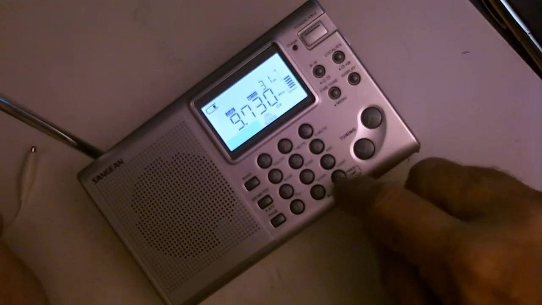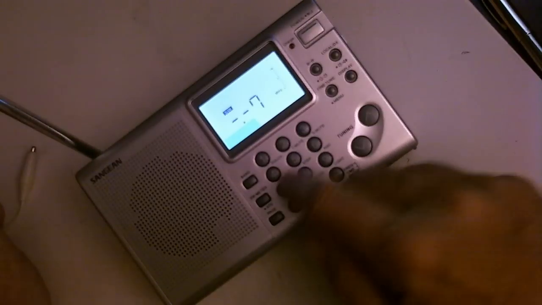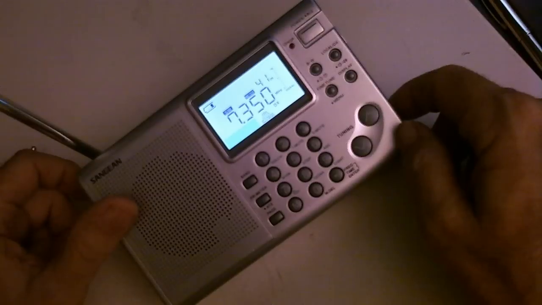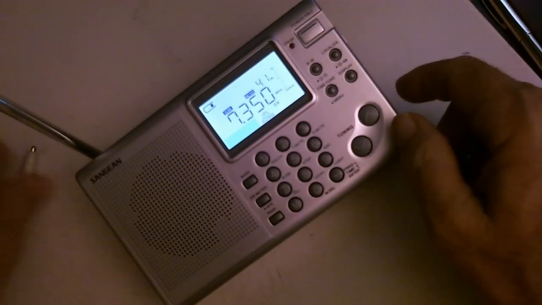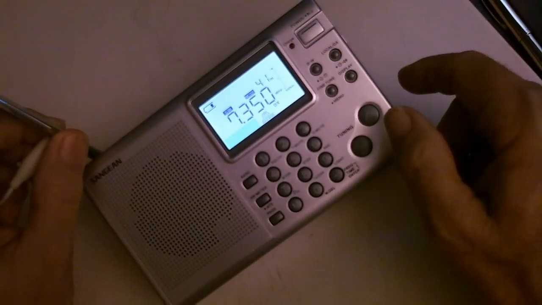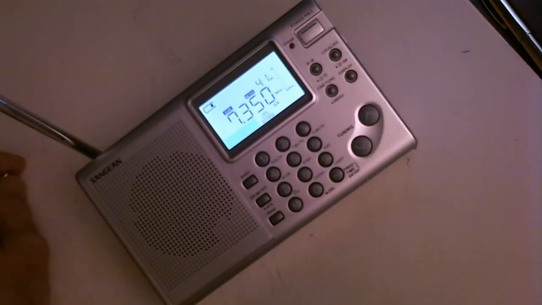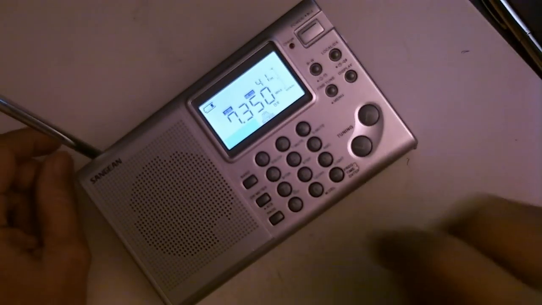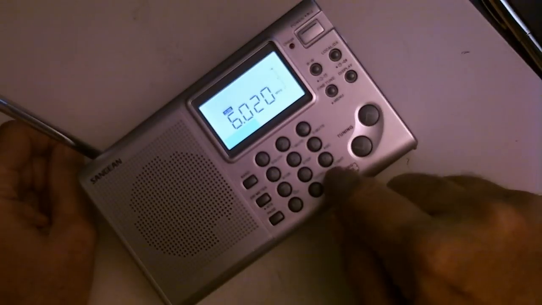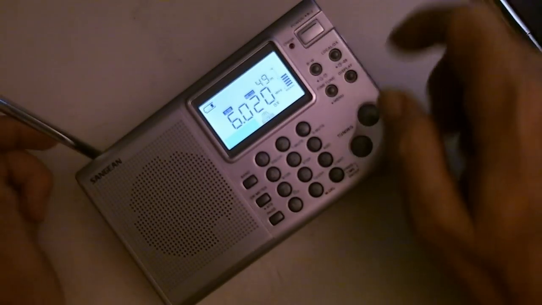We'll try China Radio on 7350. No. No. Try 6020. Aha.